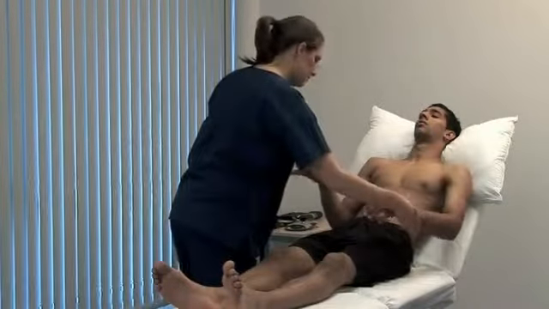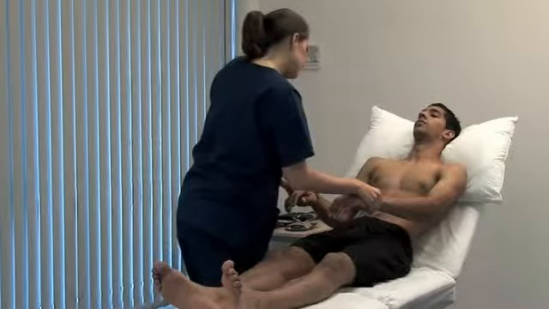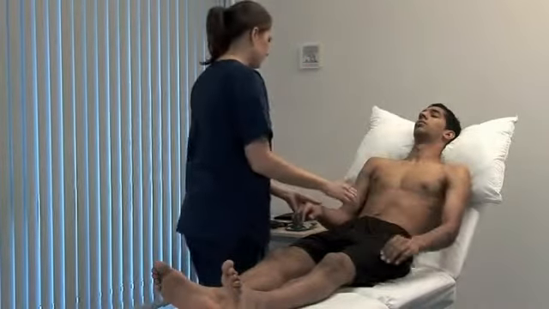Hypertrophic pulmonary osteoarthropathy includes finger clubbing. Is this sore? No. And also painful swelling of the wrists and ankles.